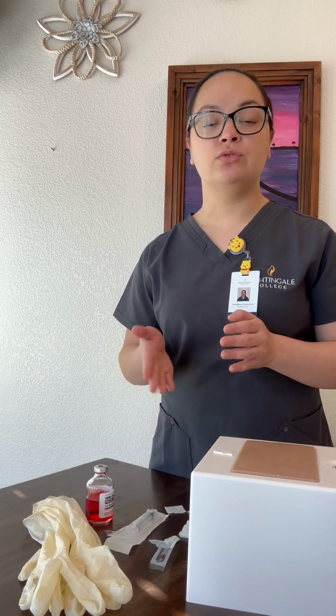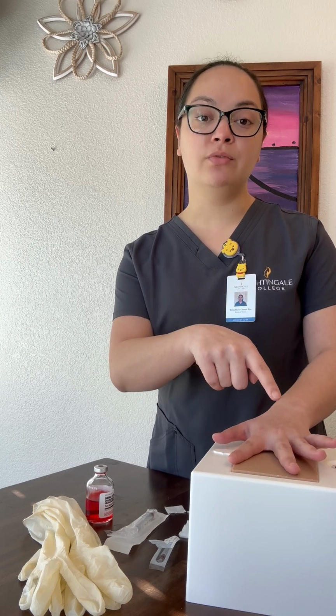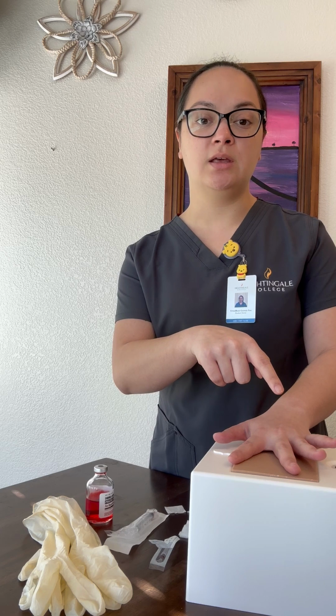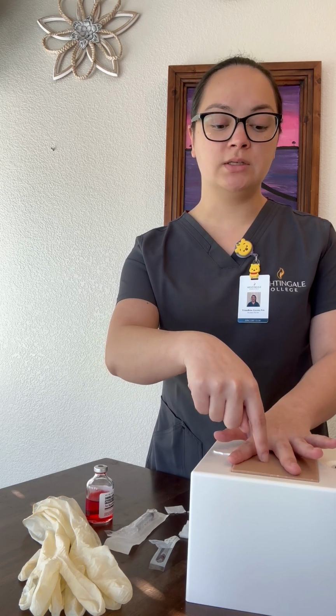So for the intramuscular injection, to locate the site, we're going to do the ventrogluteal site. We'll place the palm of our hand on the patient's greater trochanter. The thumb will face the patient's groin. Our index finger will face the iliac spine, and our middle finger is going to face the iliac crest. The center of that triangle is going to be our injection site for the intramuscular injection.